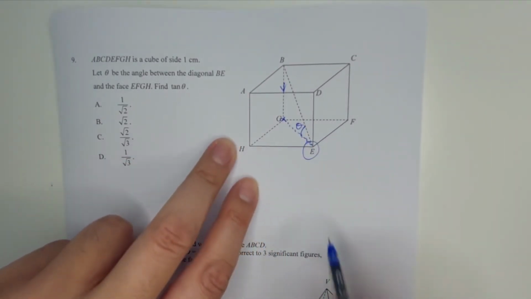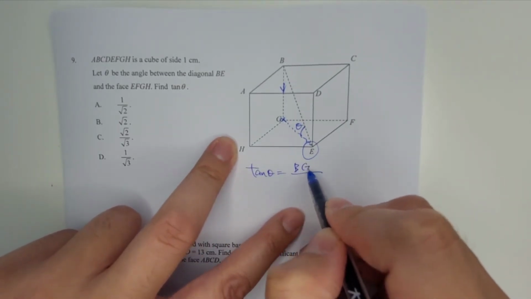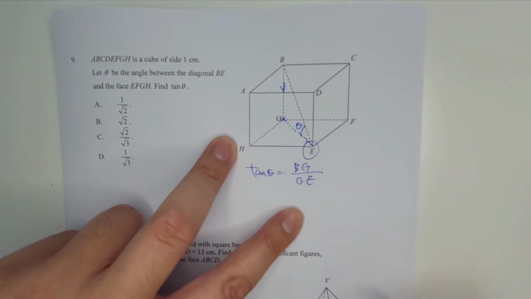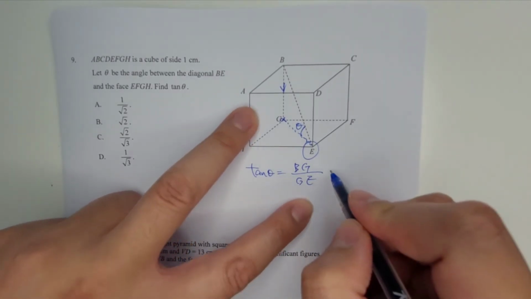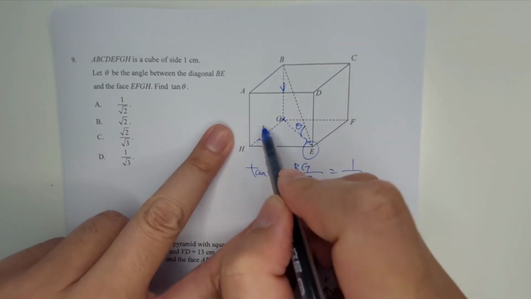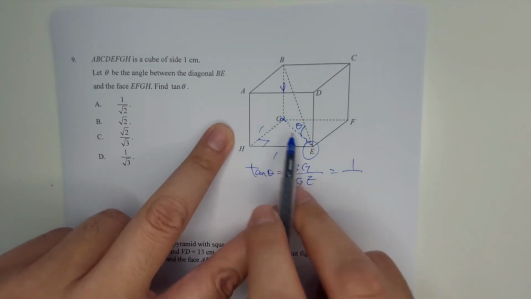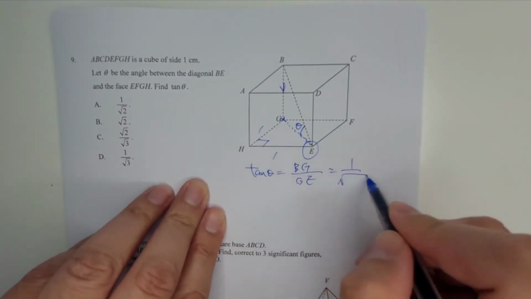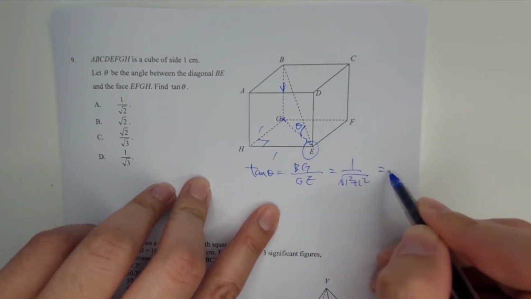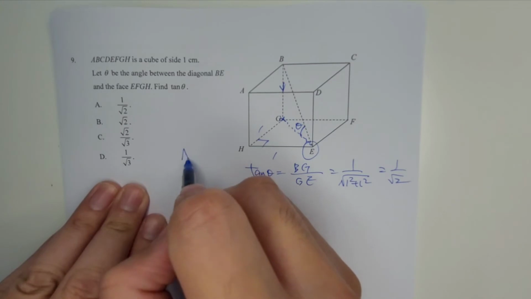This is theta you need to find out. Okay? And tangent theta, actually that is BG over GE, right? So how do we find BG? That is 1. And GE, look at the right angled triangle here at the face EFGH. You can find GE directly by using Pythagoras theorem. So that is 1 over root 2. So the answer is A.